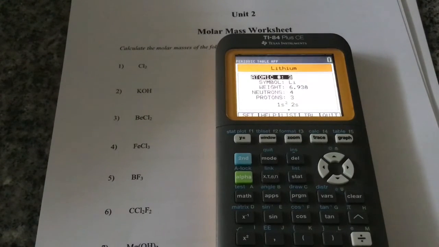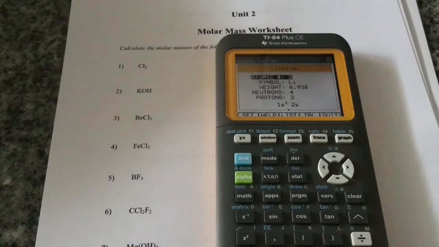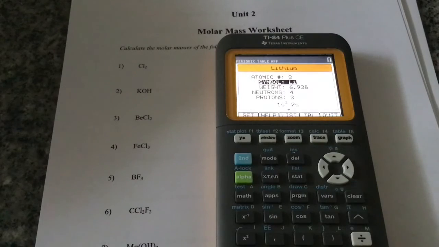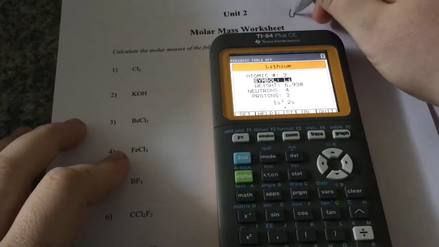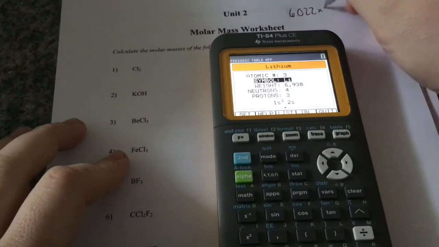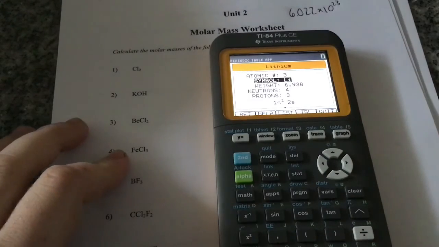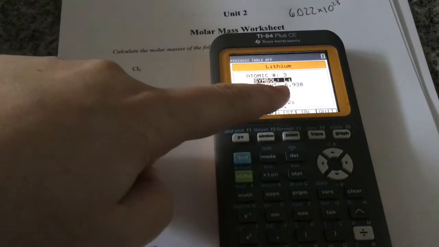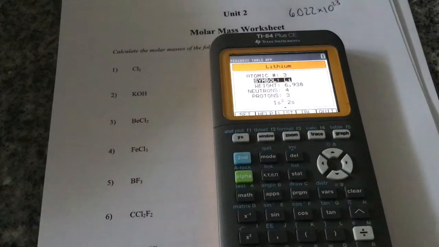So Avogadro made this amazing discovery. He found out that every element, not just lithium or hydrogen or oxygen or whatever else it might be, every single element, if you had 6.022 times 10 to the 23rd of them, and if I wrote that out as an actual number, it would go all the way across the page, a huge number, if you had that many of them together, then its mass would be equal to its AMUs, but in grams.